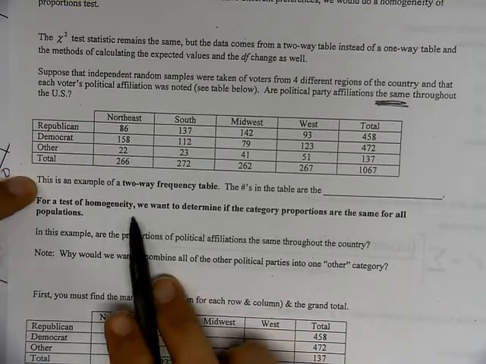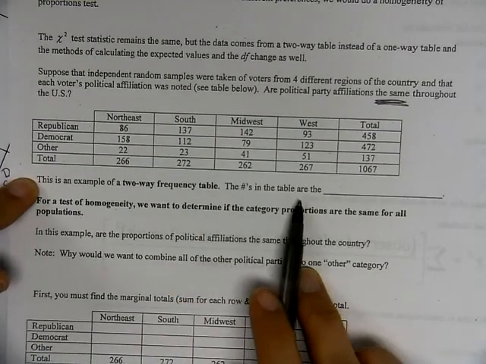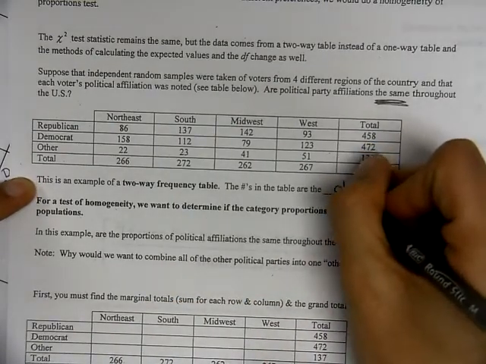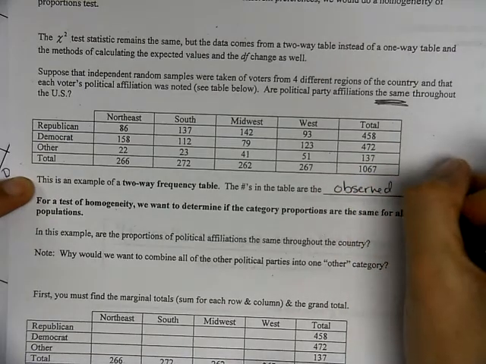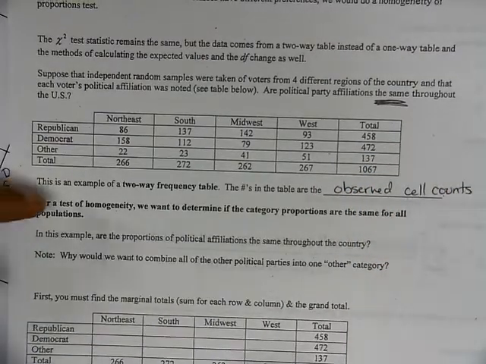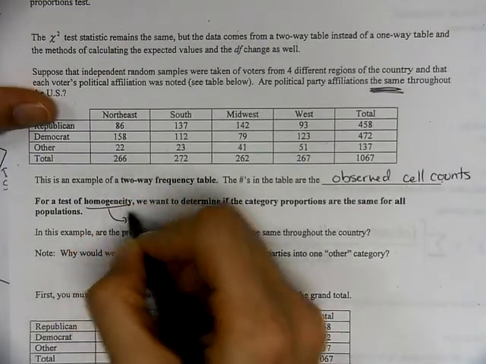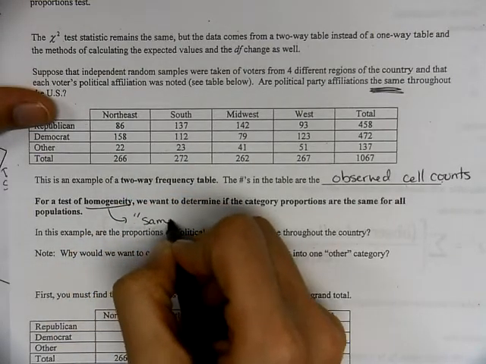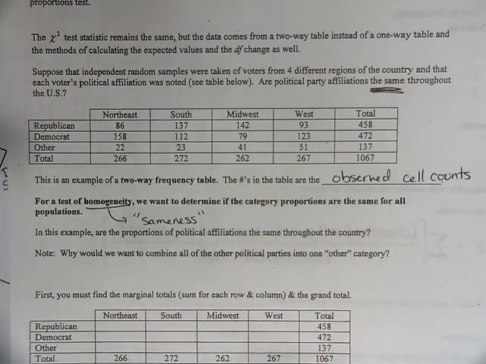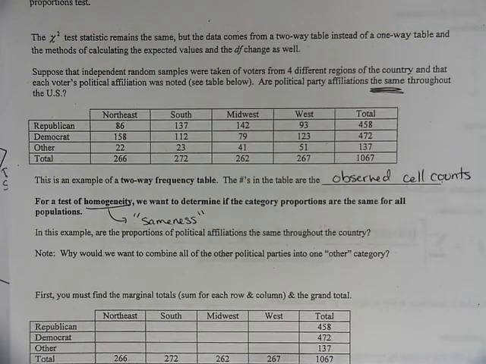This is an example of a two-way frequency table. The numbers in the table are your observed cell counts. Okay, so those are going to be your observed. In a test for homogeneity, remember, that's a big word. Homogeneity just means sameness. We want to determine if the category proportions are the same for all the populations. So you're just looking for sameness. In this example, are the proportions of political affiliations the same throughout the country?